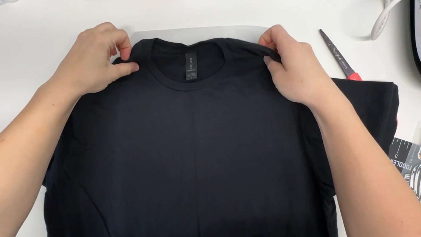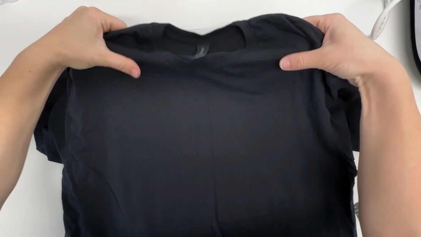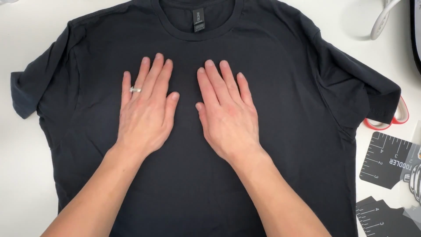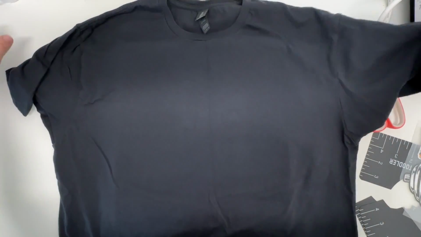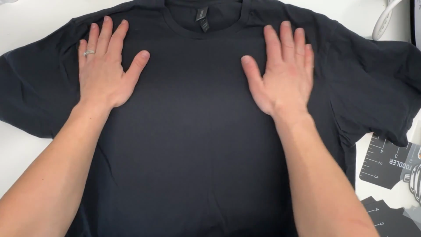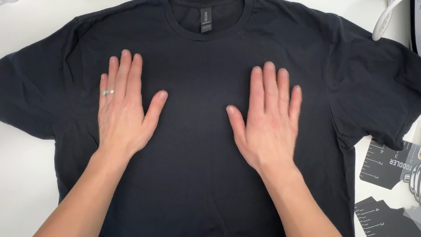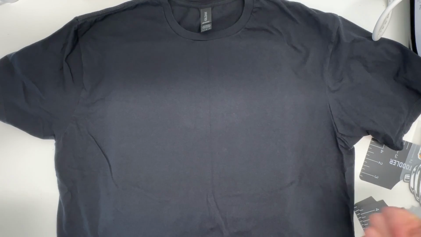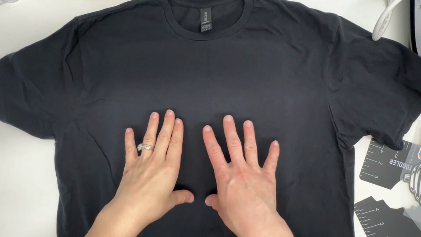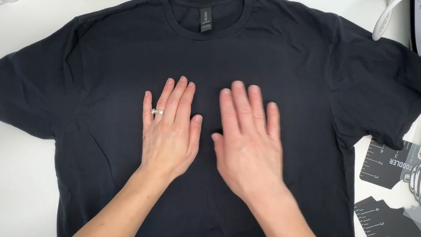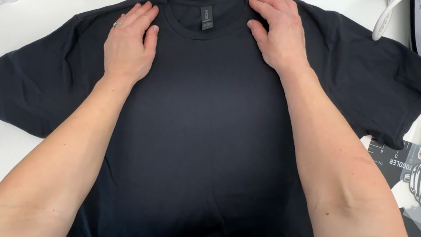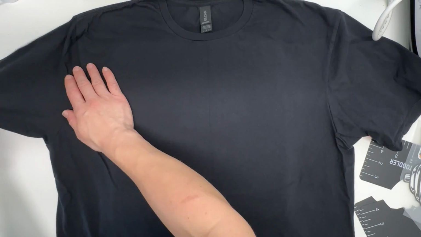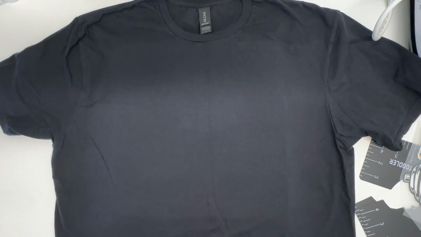Okay, so this is a soft style Gildan shirt. They also have them on Ninja Transfers' website as well, really low prices. And I did pre-wash the shirt. I wanted to pre-wash it so it could shrink because it is cotton. And that's the cool thing about Ninja Transfers. These DTF transfers go on any kind of fabric. It doesn't have to be polyester. Could be cotton, bamboo, synthetic fabrics, natural fabrics. So that's the awesome thing.